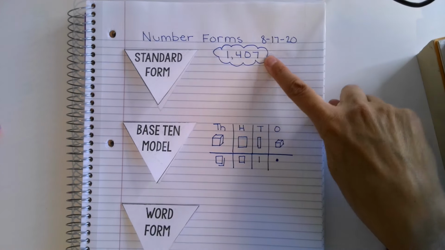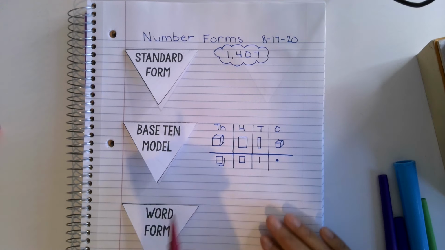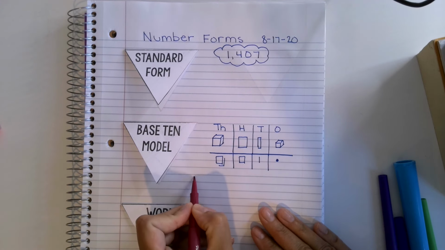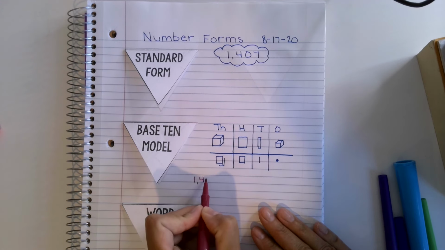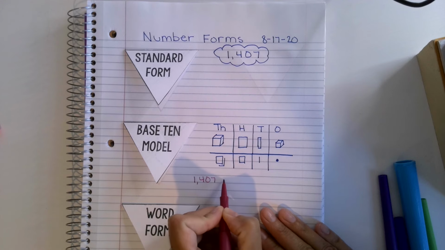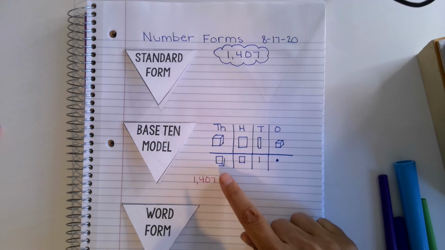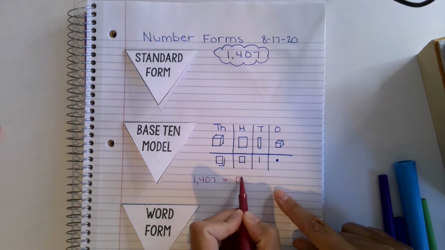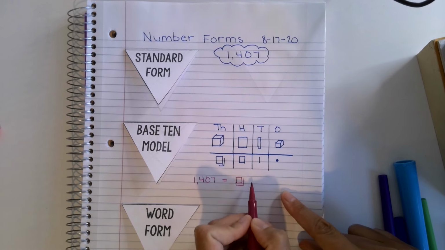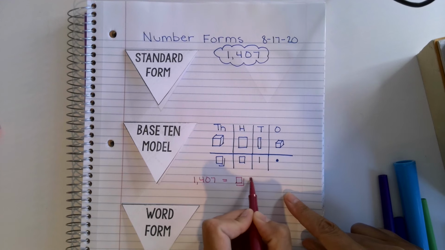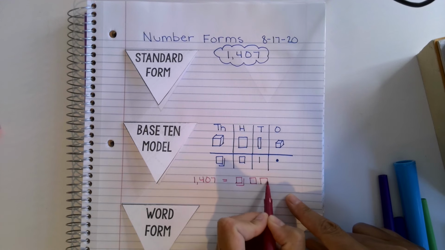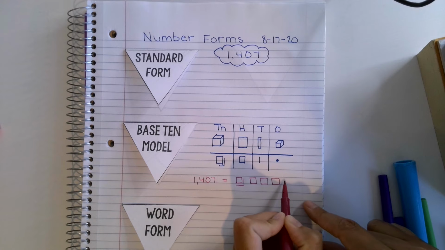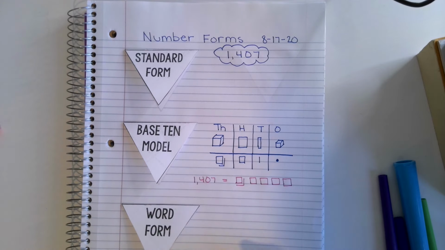Okay, so we're going to make this number using those symbols. I'm going to write that number next to it. 1,407 equals, so let's see, in my thousands, I have 1. 1,400, so I have 4 of these. 2, 3. It's kind of like writing this number in code.